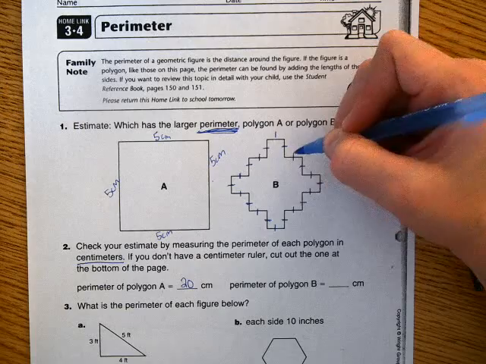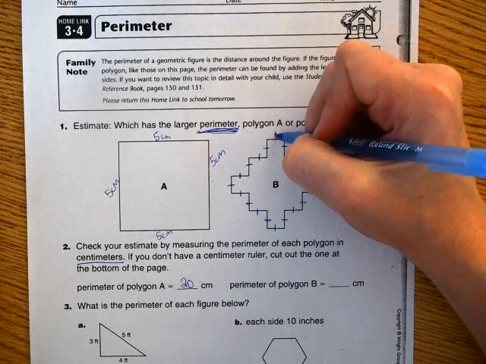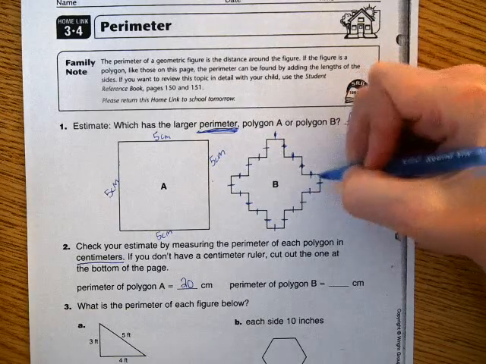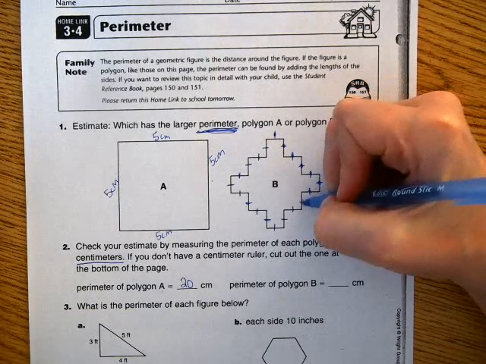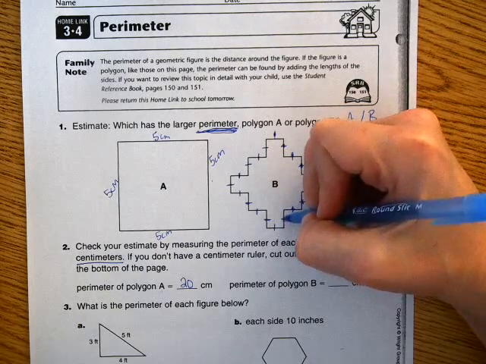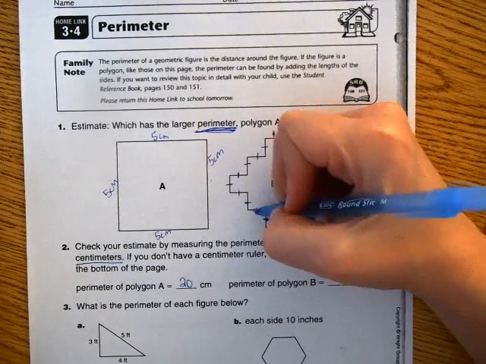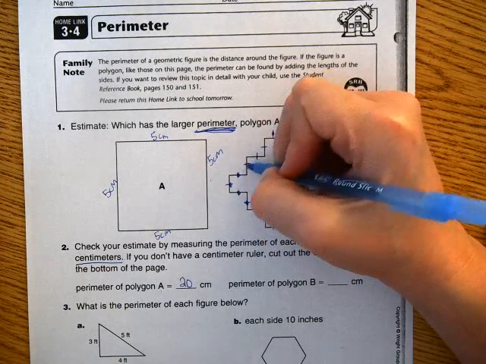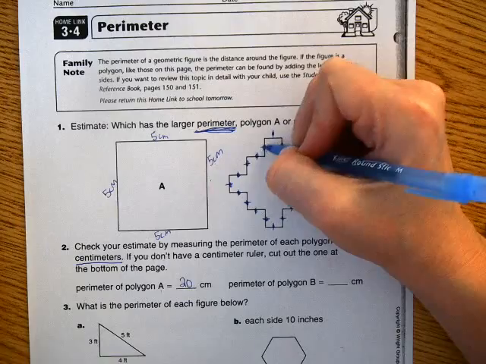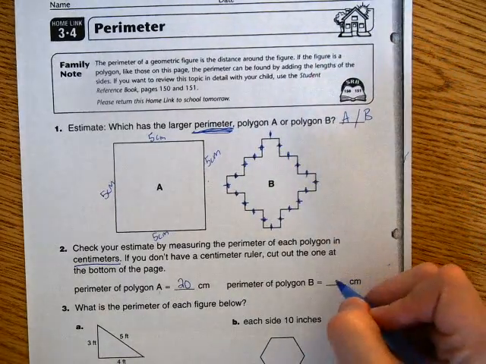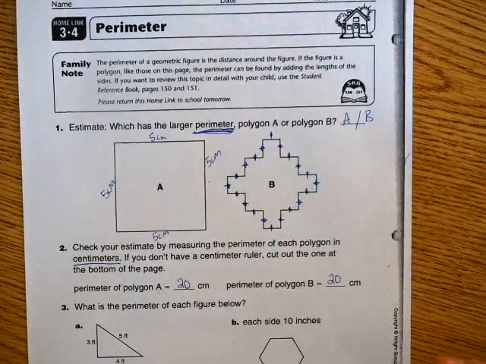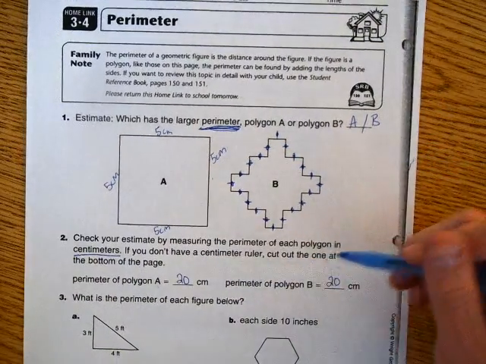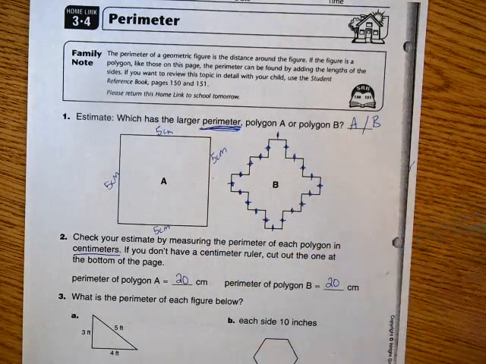So now I'm going to count them. 1, 2, 3. And as I count them, I'm just going to make a dot so I know I counted. 1, 2, 3, 4, 5, 6, 7, 8, 9, 10, 11, 12, 13, 14, 15, 16, 17, 18, 19, 20. Okay, so the answer here is 20 centimeters. It asks us which had a larger perimeter, but they both ended up being the same. They both had the same perimeter.